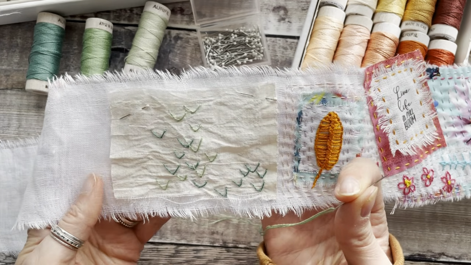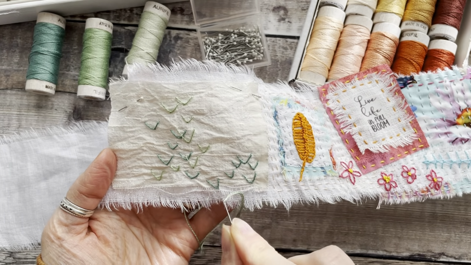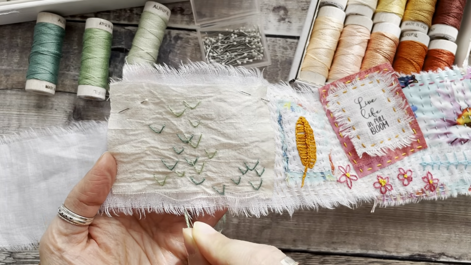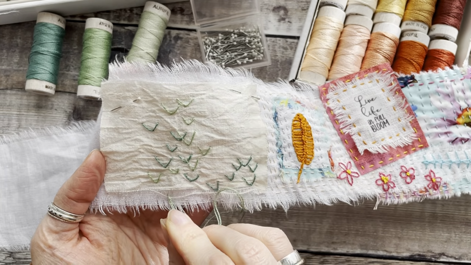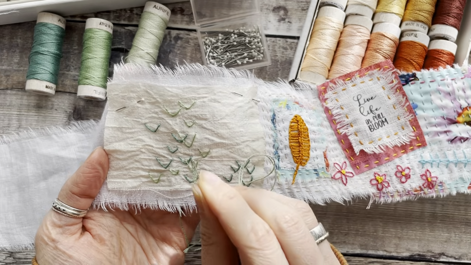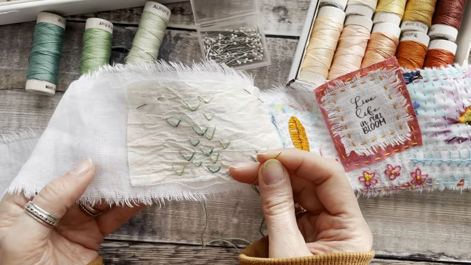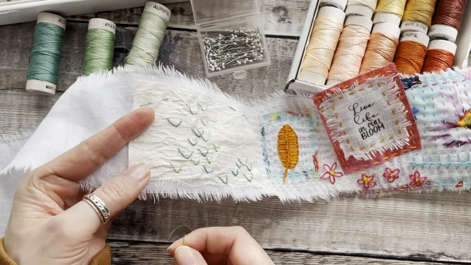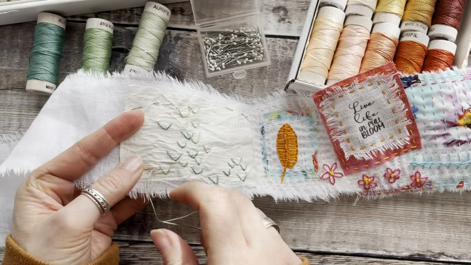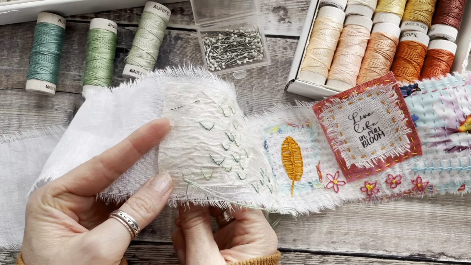So you notice that most of these, except a rogue fly stitch down there, most of the stitches are pointing downwards with a V shape. I didn't really set out with that rule in mind, but it just happened to end up like that. But you can point them in all sorts of directions if you prefer.